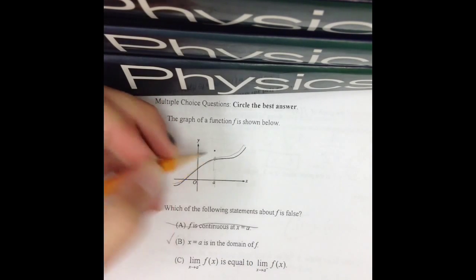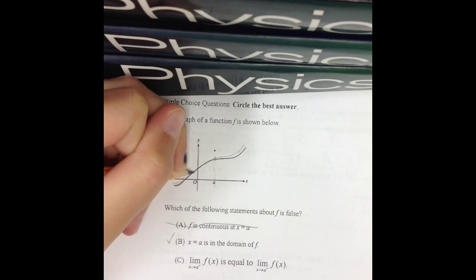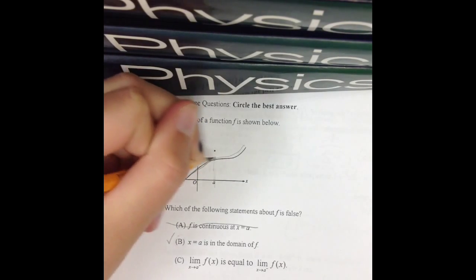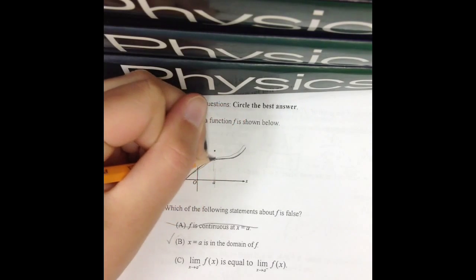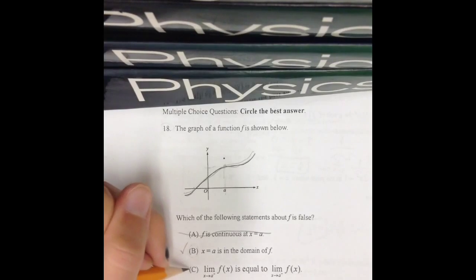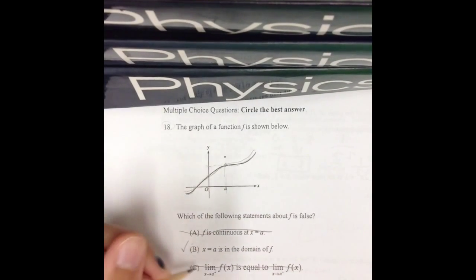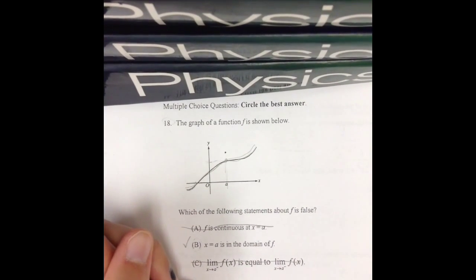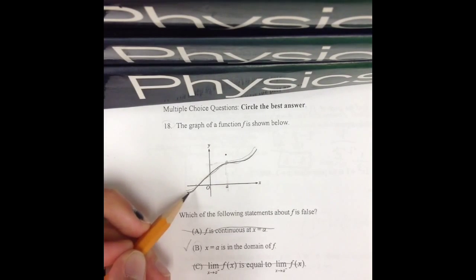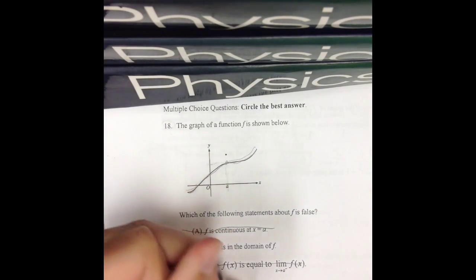And this is our limit right here, and as it comes from the left, it approaches this number right here, and as it approaches from the right, we can see that they approach the same number, so that one must be true, so we can cross it off our list. And then our last choice, the limit of f of x exists as x goes towards a, and obviously we can see that it exists since it's there, so we now know that our answer must be B.